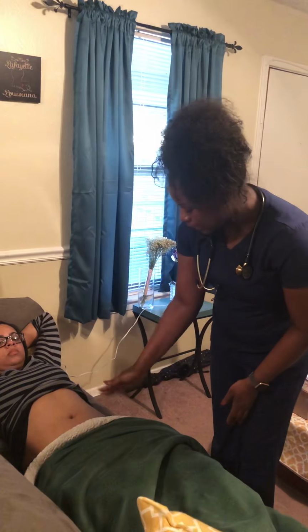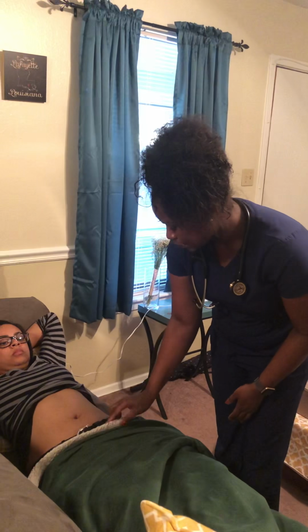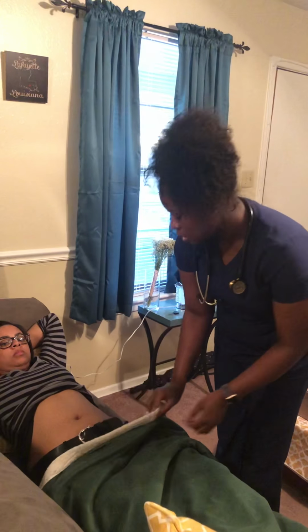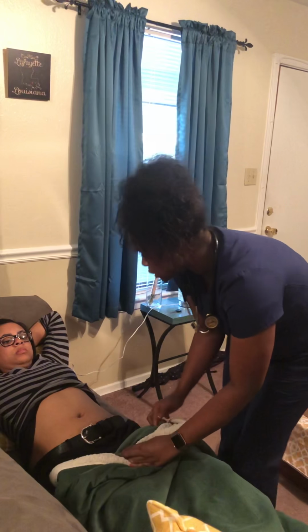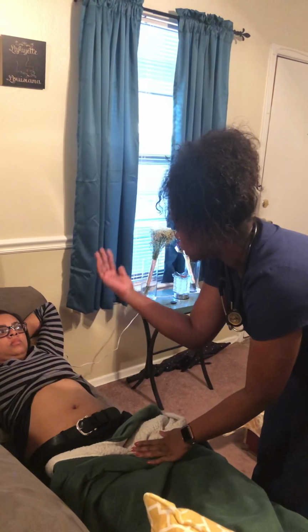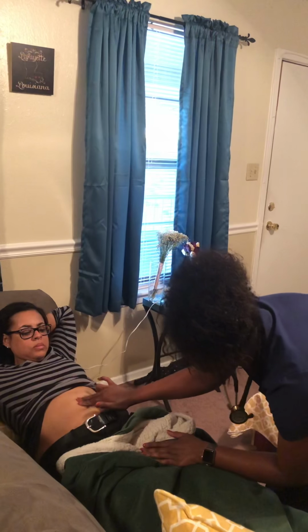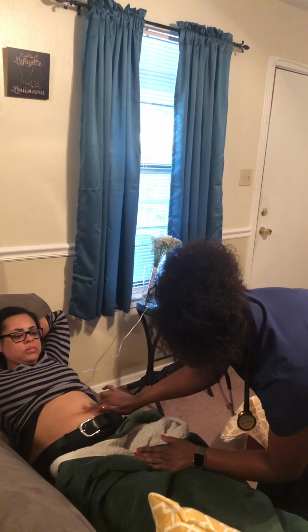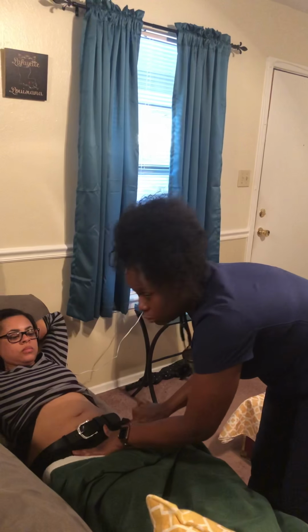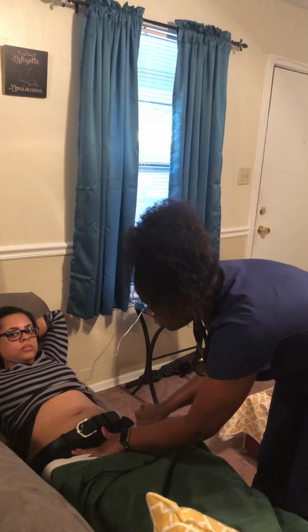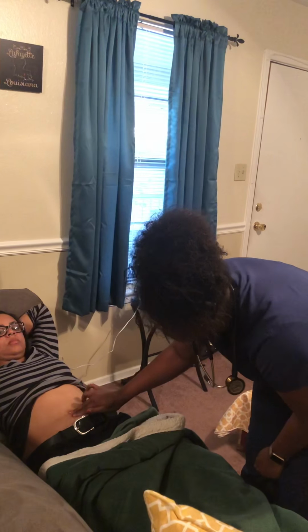So after inspecting, we are going to inspect for any hernias. To inspect for any hernias, I want the patient to lift her head up. Good. And we're going to palpate. Usually hernias are around the umbilicus region or in the groin area. So I do not feel any masses.